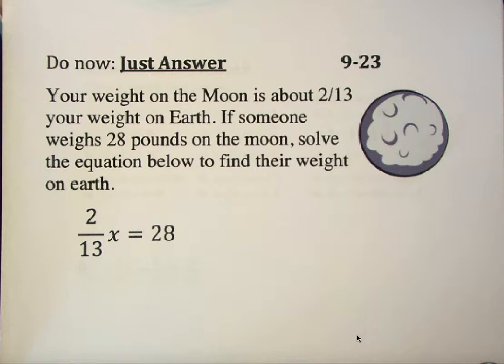This is our lesson for 9.23. So take a moment, read the do now, and then take a moment and solve it. Okay, if you're not done, go ahead and pause it, but just for time-wise, I'm going to keep going. So go ahead and pause now. I'm going to read it and then solve it, so you can either pause or do it with me.